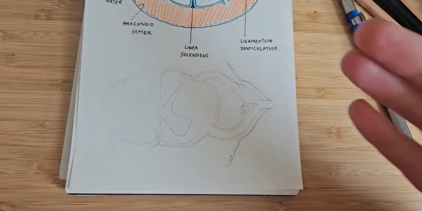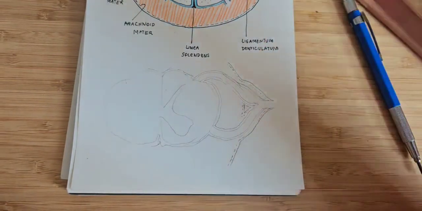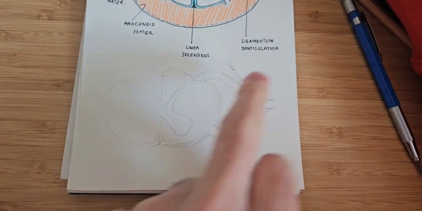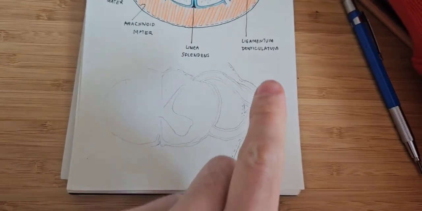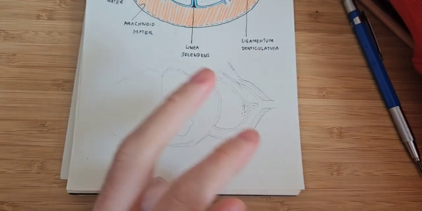Okay, today I'm gonna talk about the prolongations of the meninges over the roots and trunk of spinal nerve.